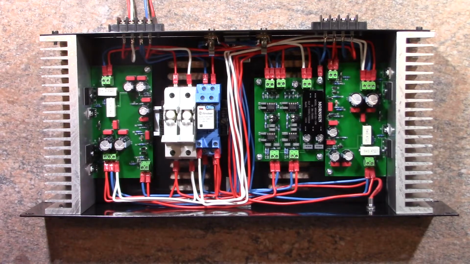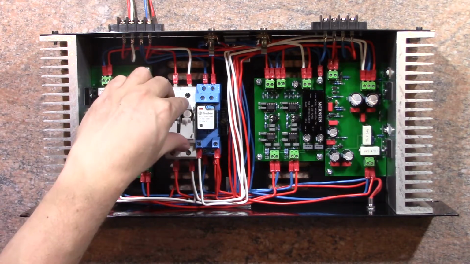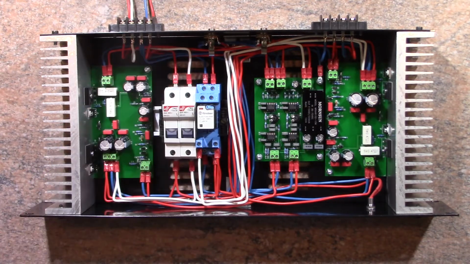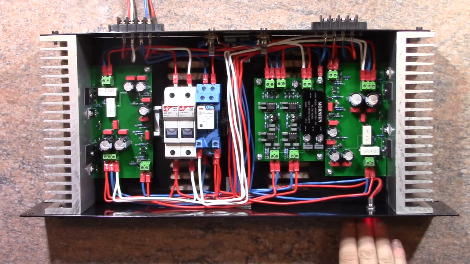So I've already got the plus and minus 30 volt supply connected to the amplifier, so I can just close these two fuses over there. And as you can see, the light from the LED has turned on. So this means it's been powered up.